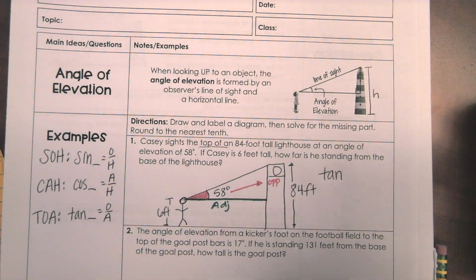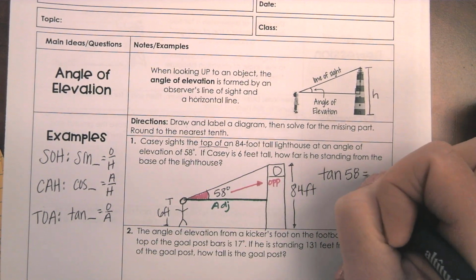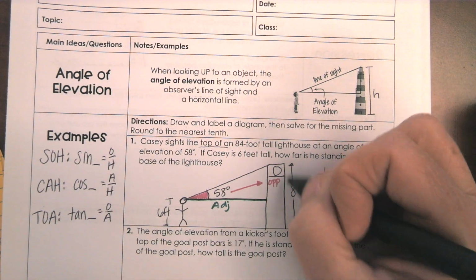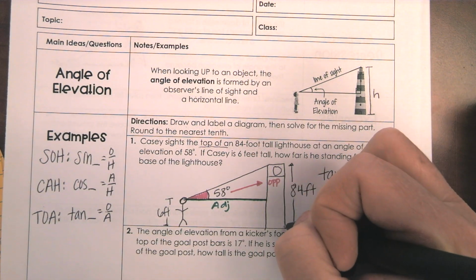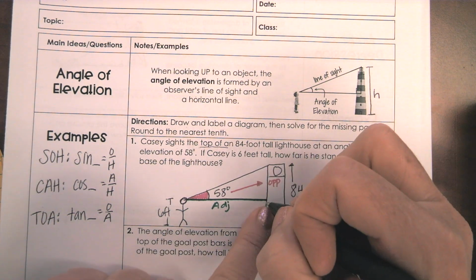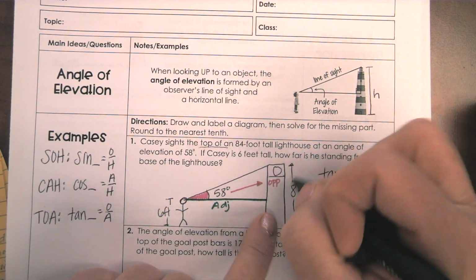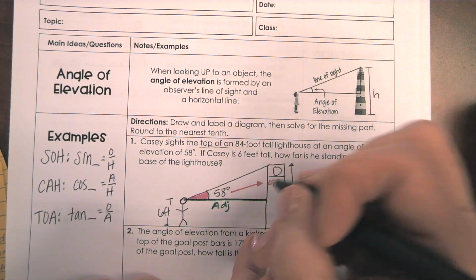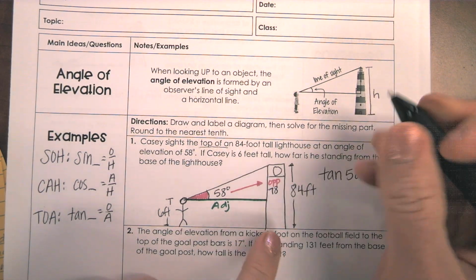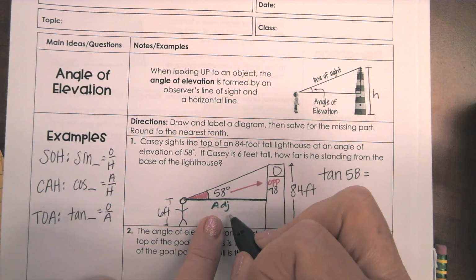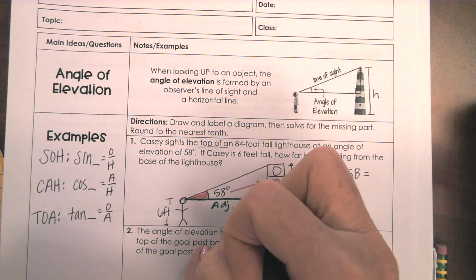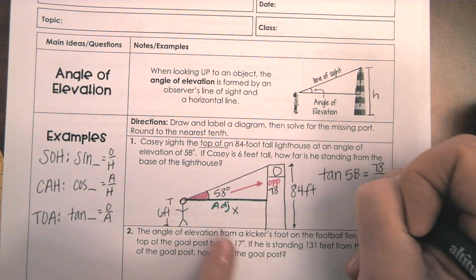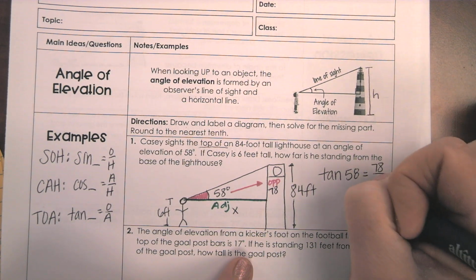My degrees is 58, tangent of 58 is equal to my opposite. Oh, I need to figure out opposite. I know the entire height of my lighthouse is 84, but I know that this guy is 6. So I need to take 84, which is the height, and subtract 6 feet from that, which is going to give me 78. So my opposite is 78 feet. Then I don't know my adjacent, and that's what I'm looking for, so that's what I'm going to name x. So I need opposite, which is 78, over my adjacent, which is x.